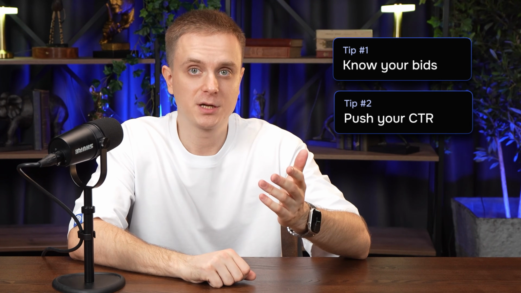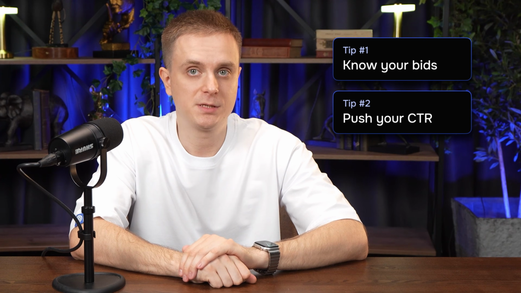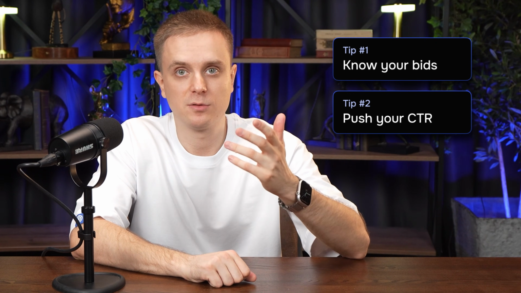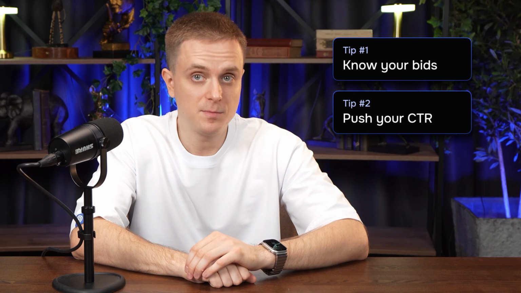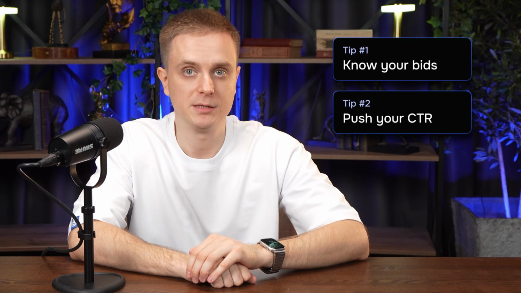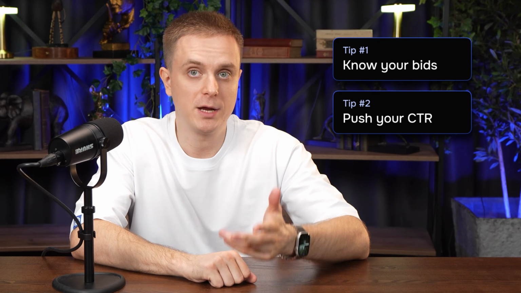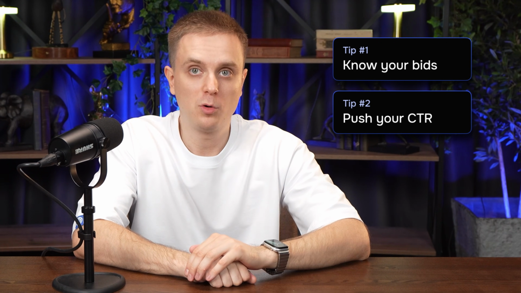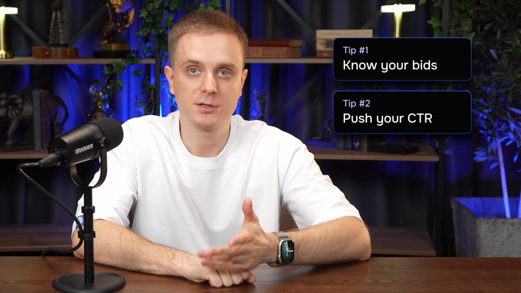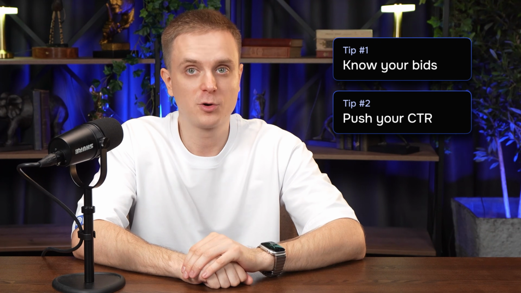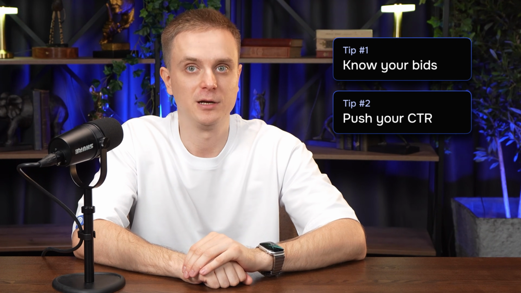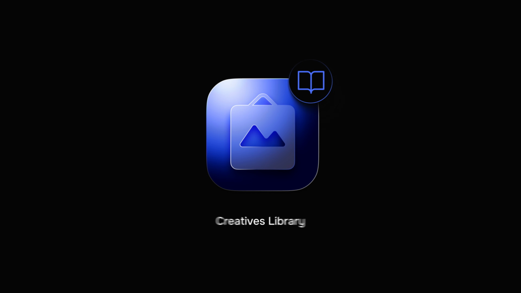For push notification campaigns, even if you are using CPC bidding, the system runs on the CPM model. That means it doesn't just look at your bid, it also considers your creative's CTR. So the more engaging your creatives, the better your placement. Focus on your creatives and refresh them regularly. And don't forget, you can check our creatives library to see top performing high CTR creatives for your target audience.